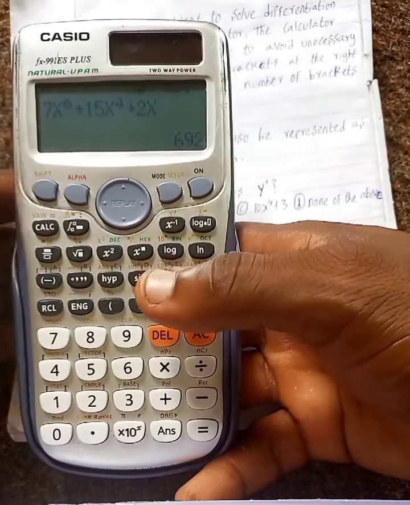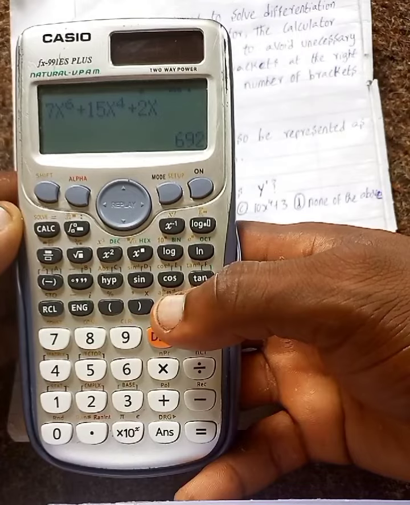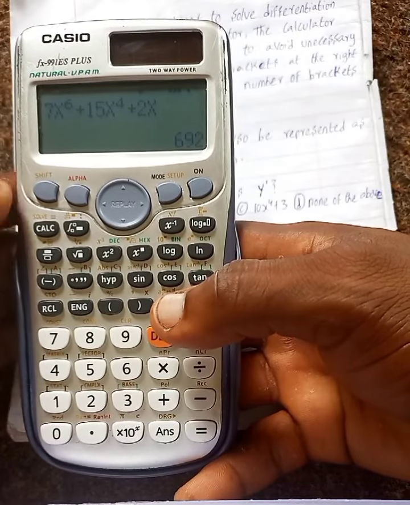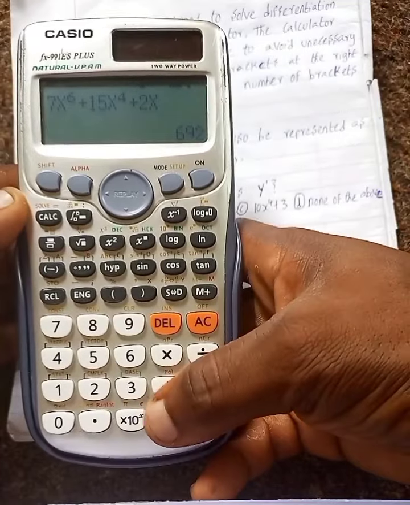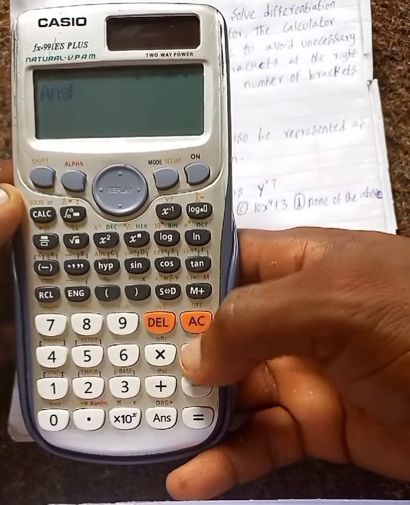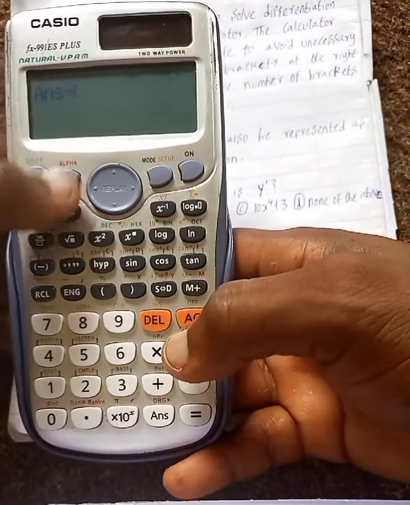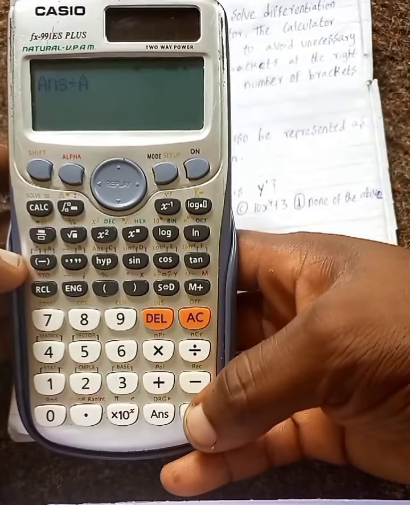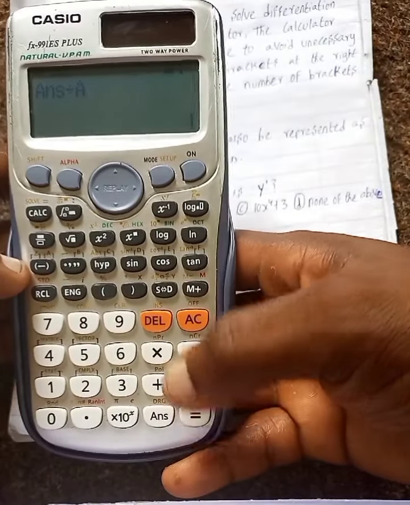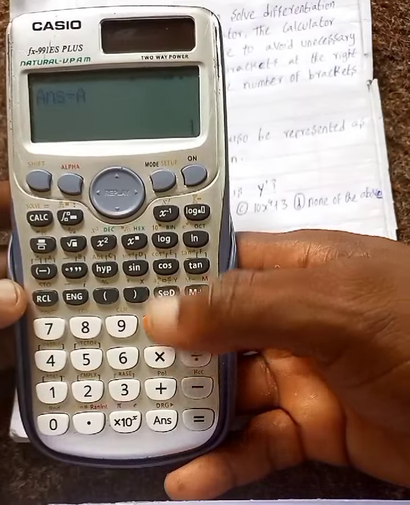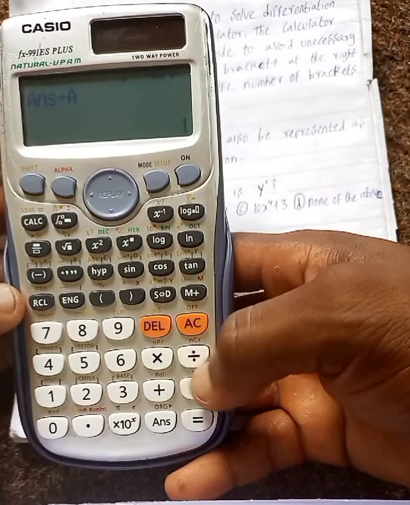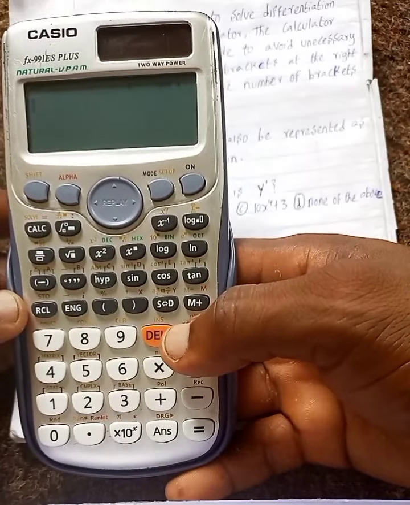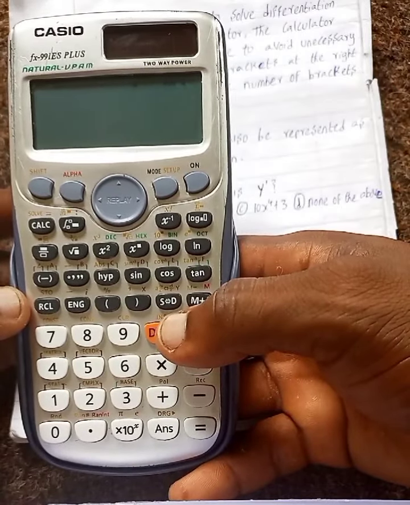But in case you have forgotten the answer that the first differentiation gave us, you now press answer divided by alpha A, which is the first one we got. So it gives us 1. So once you do it and your answer is equals to 1, that is the correct answer. Okay, now let's try the other option. Then you get more understanding of what I'm talking about.